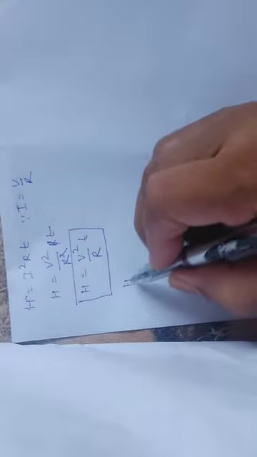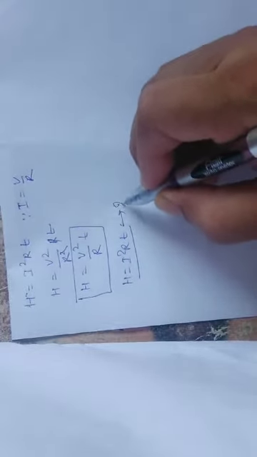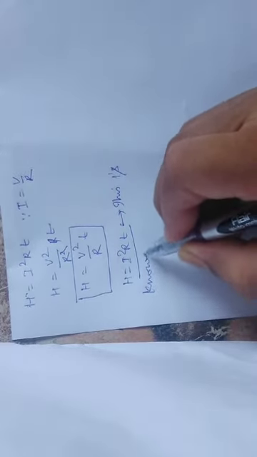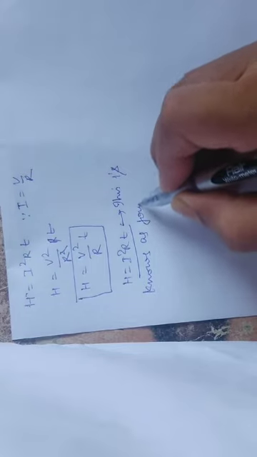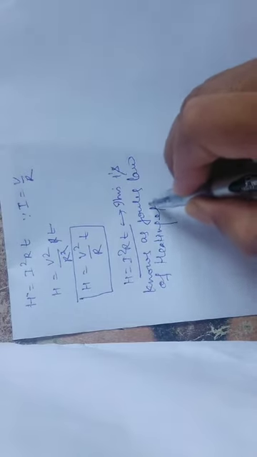So H is equal to I square R into T. This formula is known as Joule's law of heating effect.